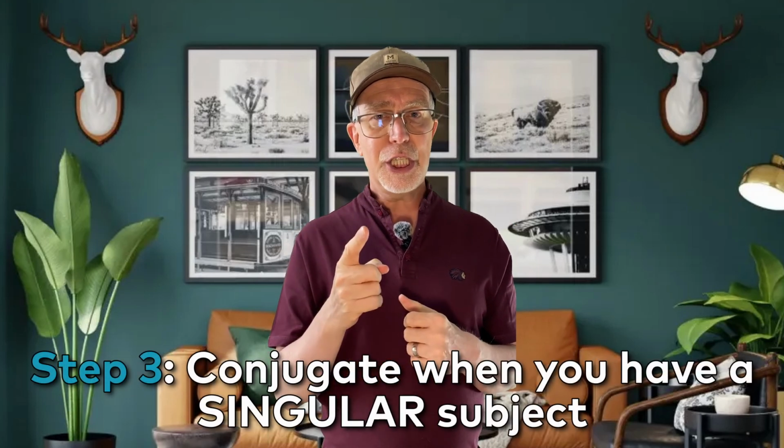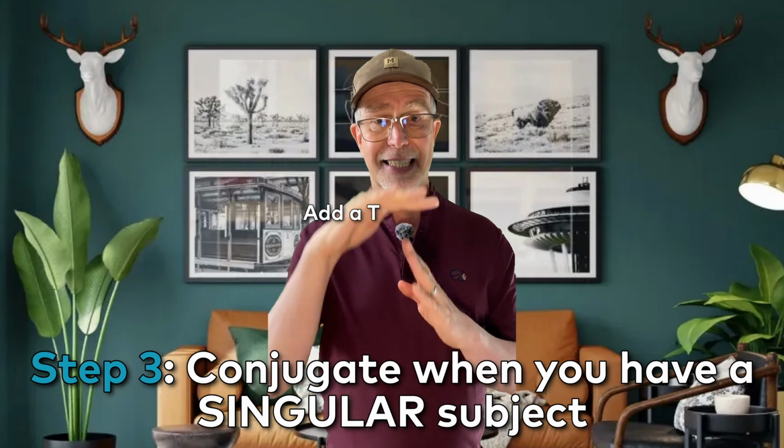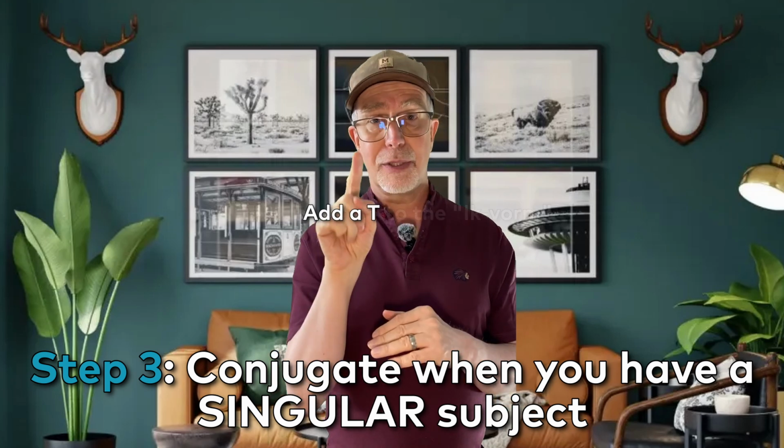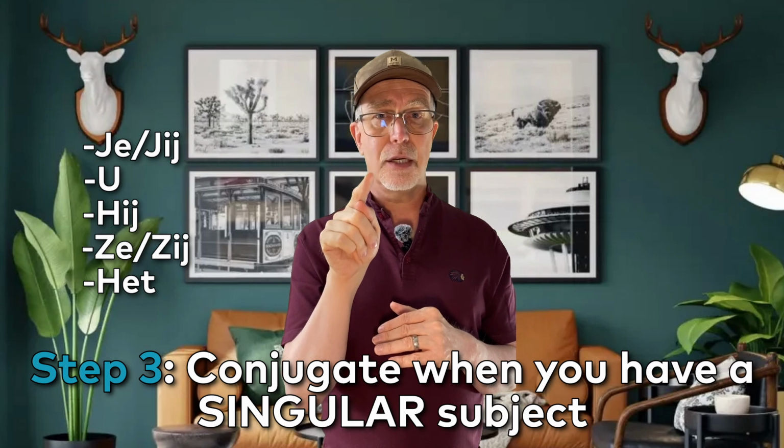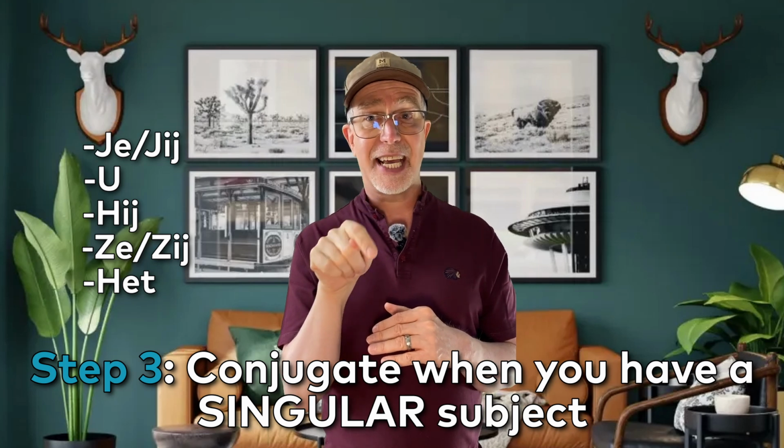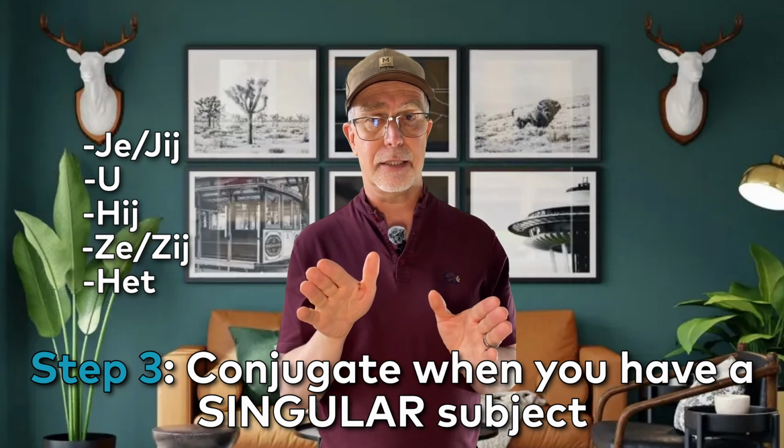Then we have the conjugation. The conjugation is to add a T to this ik form. The T goes with je, jij, u, hij, ze, zij, and het. That's it. So, let's take a look at a verb that we can use.